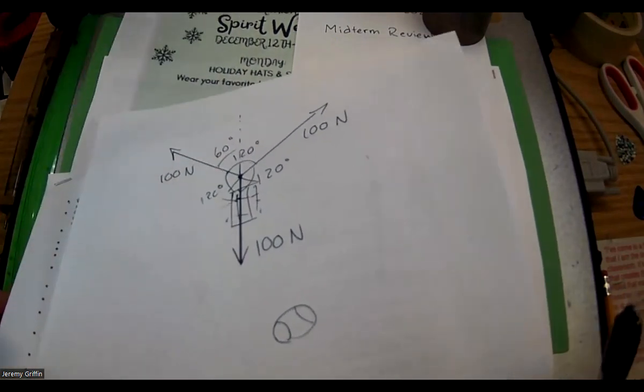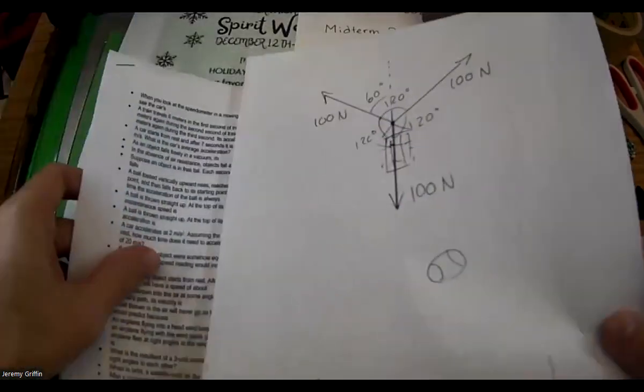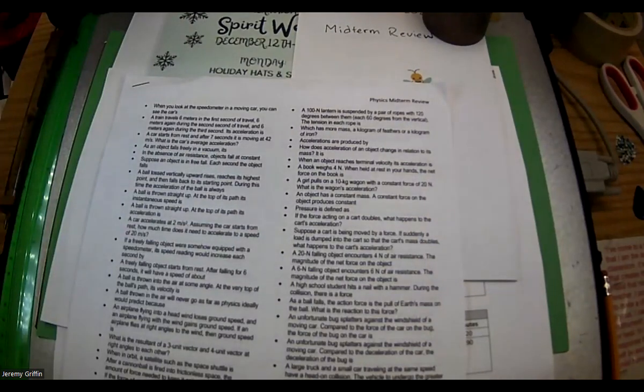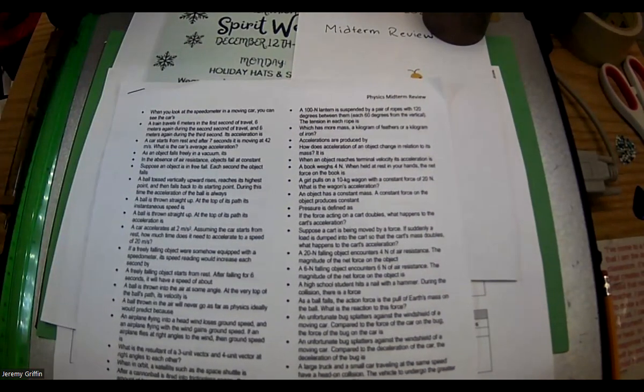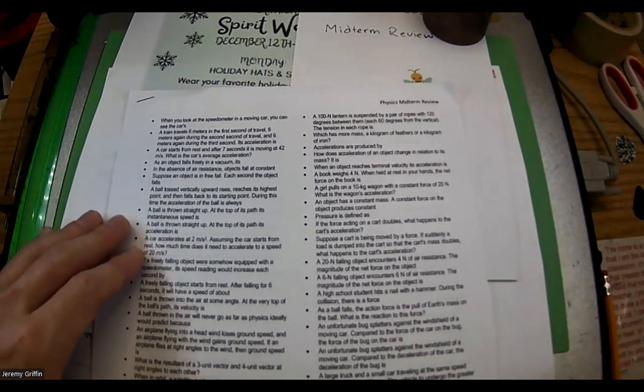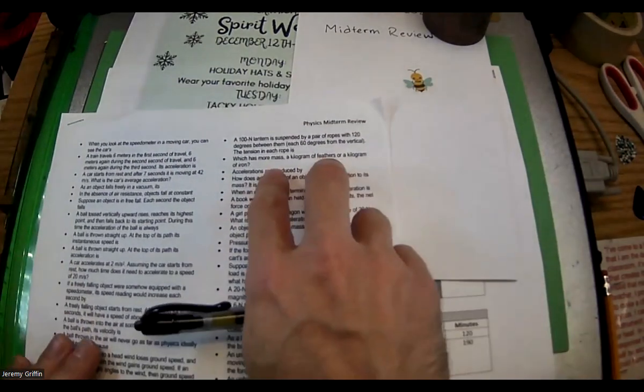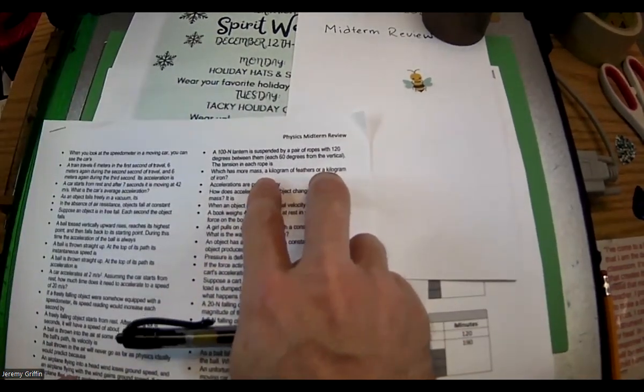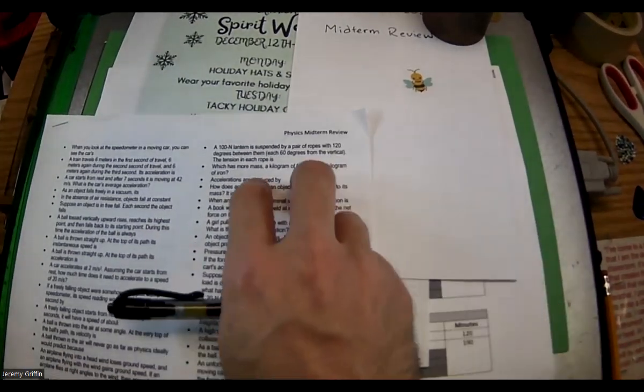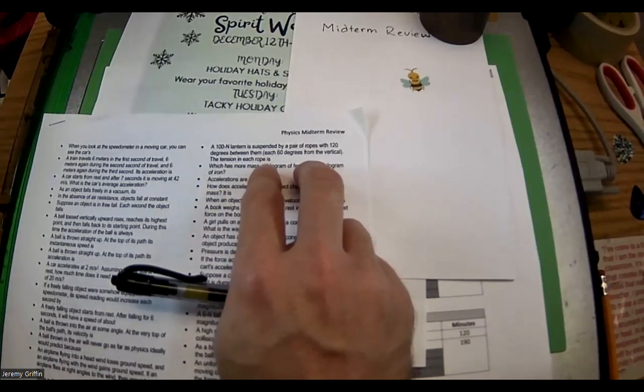That was the slide we did in the presentation the last couple of days too. Right, very similar to that. I think it had an apple hanging or something, a couple of spring scales. Which has more mass, a kilogram of feathers or a kilogram of iron? And you guys say they're both 1 kilogram, so they're the same. Now they have the same mass.